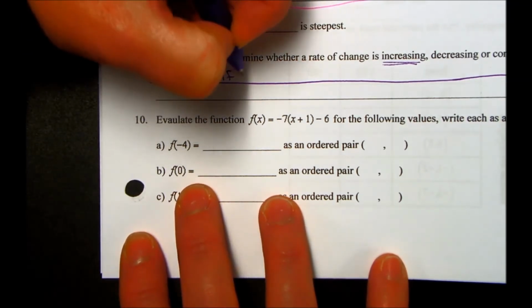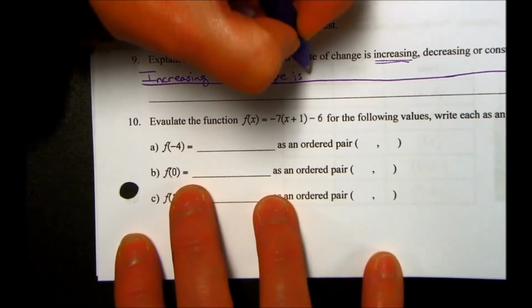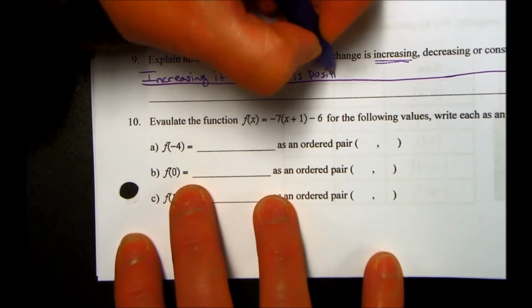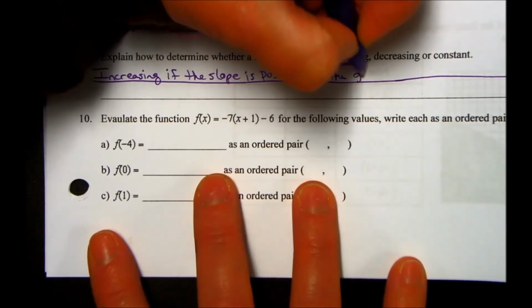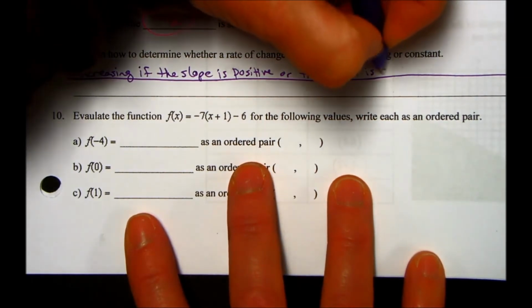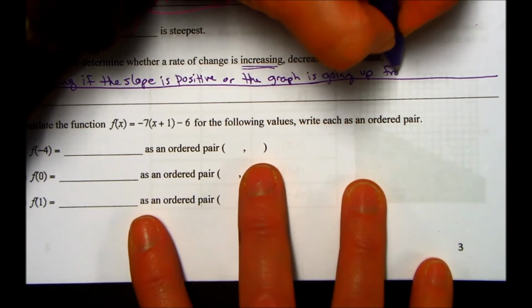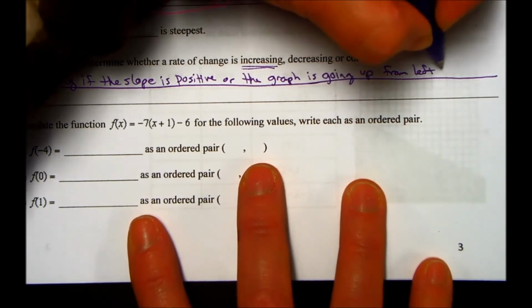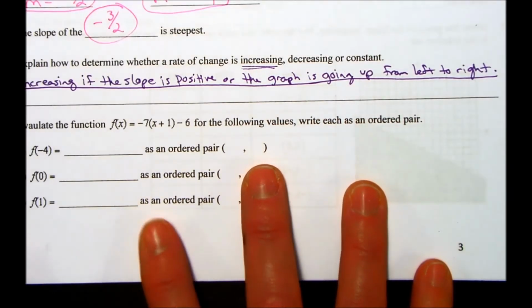Okay, so it's increasing if the slope is positive or the graph is going up from left to right. So that's increasing.